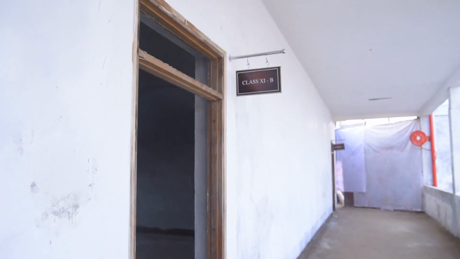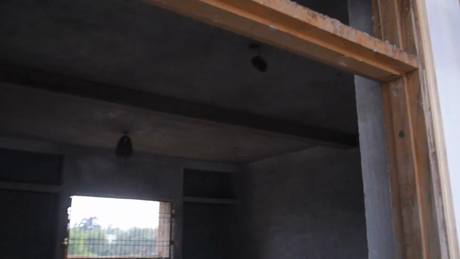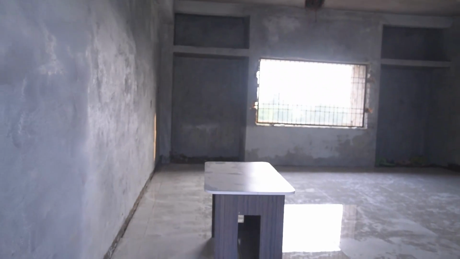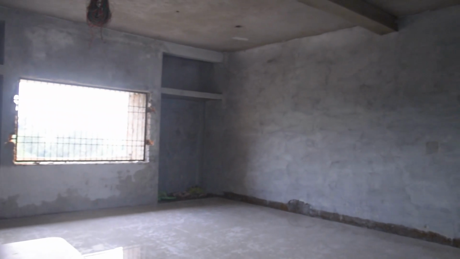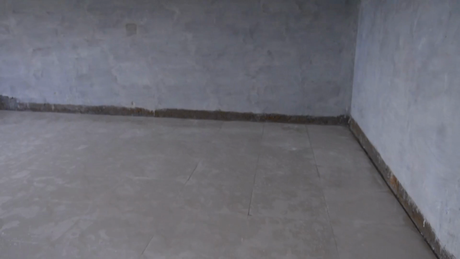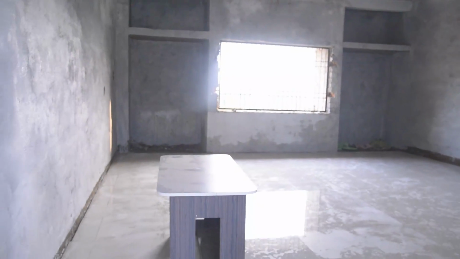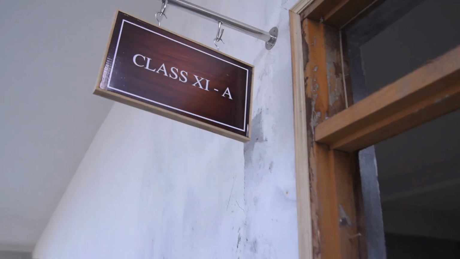Moving further, we have grade 11B. And now at last we have grade 11A.